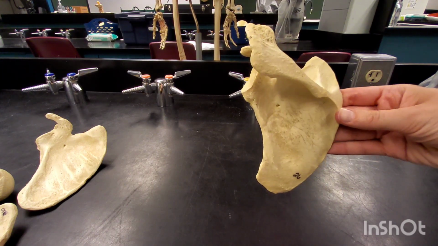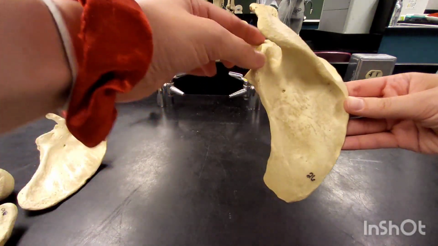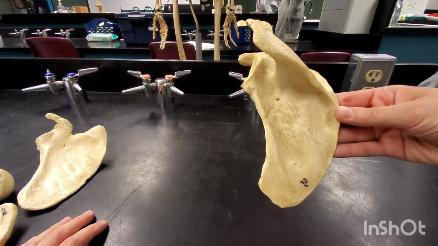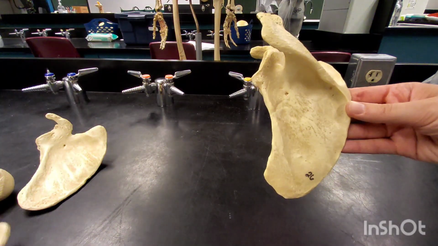And that's important because of how the joint is oriented. You need to know where the humerus is. You need to know where muscles attaching here are going and attaching to the humerus.